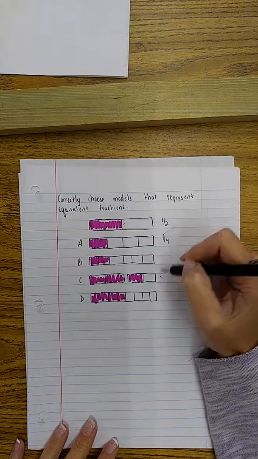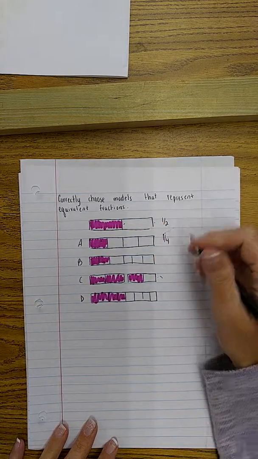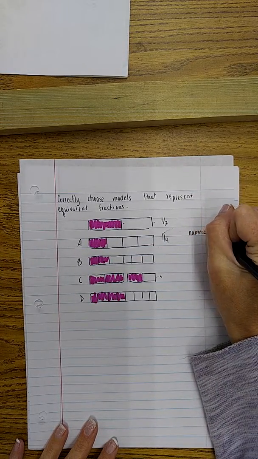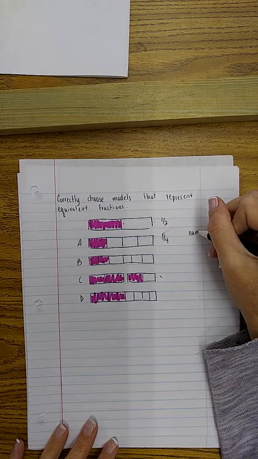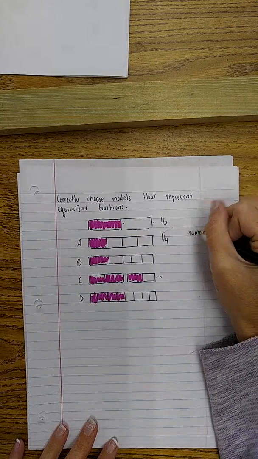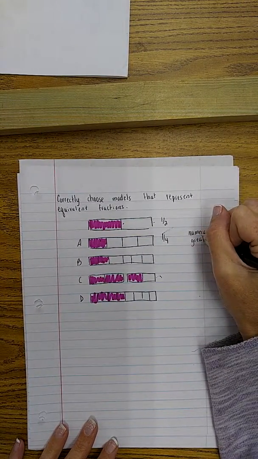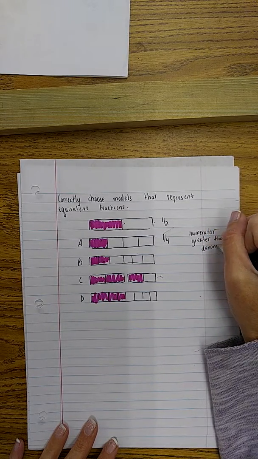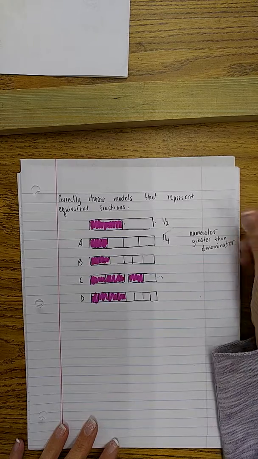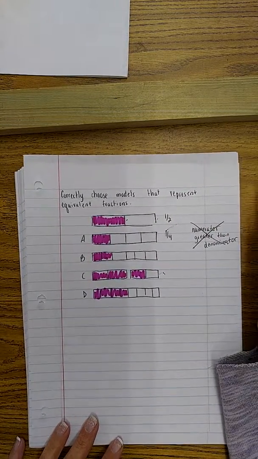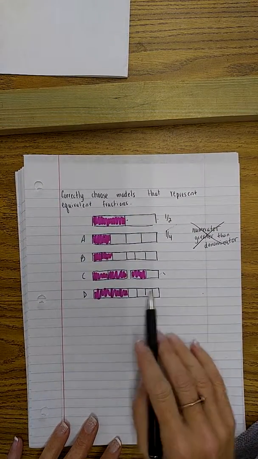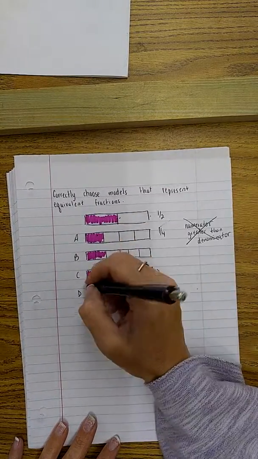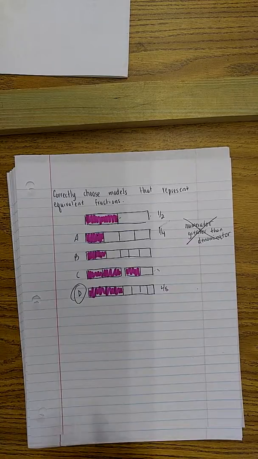I will say on this test, if you have any answers that are fractions greater than 1, which means the numerator is greater than the denominator, we are not working with that right now, so that cannot possibly be an answer. And then we have this, which equals 4/8, and I can see this and this have the same amount of shaded space, so D would be the answer.